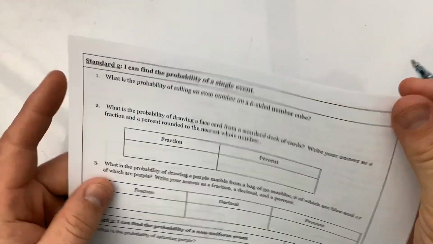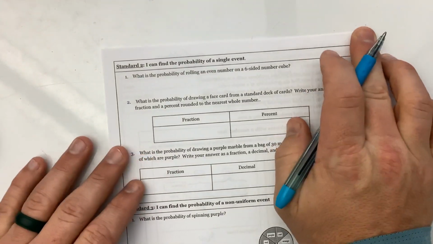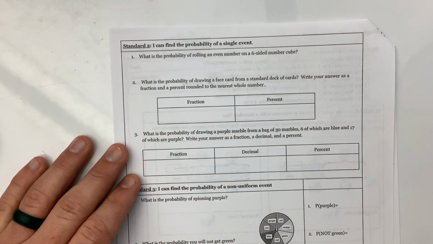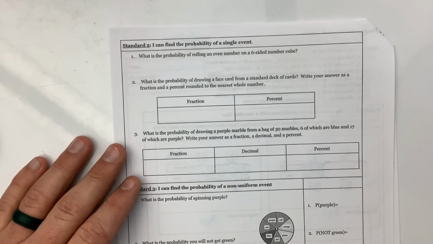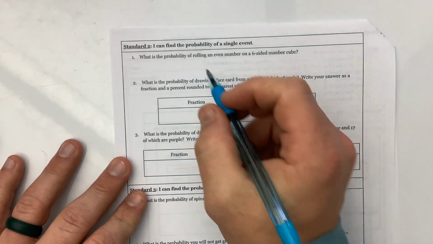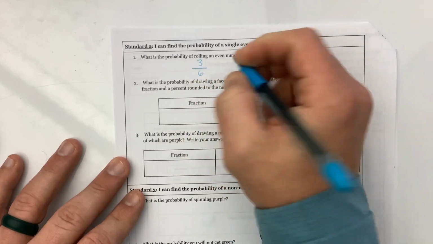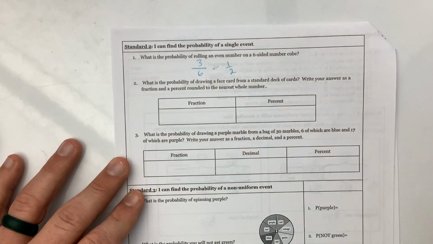Standard 2, find the probability of a single event. This was a review standard. The probability of rolling an even number on a 6-sided number cube. Well, if I roll a number cube, I can get 1, 2, 3, 4, 5, or 6. The even numbers are 2, 4, and 6. There's 3 of them out of 6 total, or 1/2.